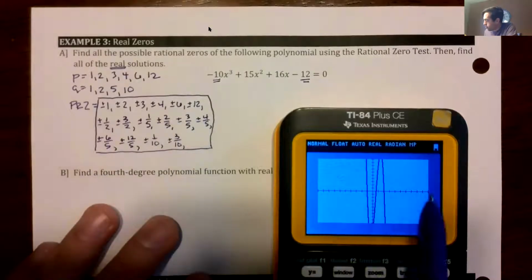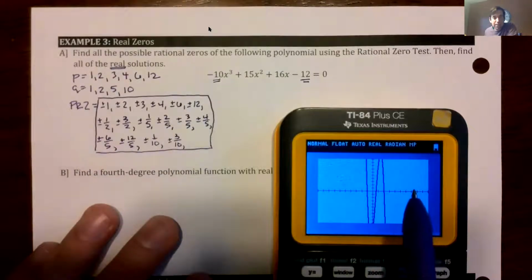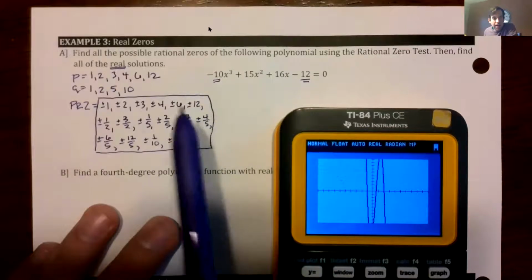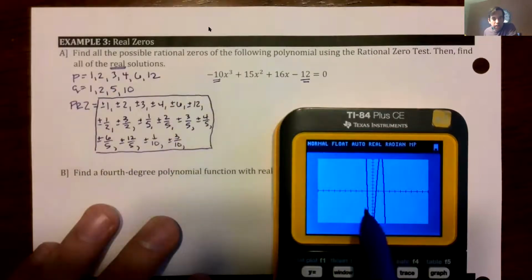So my viewing window only goes from negative 10 to 10. It's possible that some of the zeros might be beyond, so I would want to change my viewing window, except that I know I have at most 3 zeros, and I already see 3. So that's a good sign. It means we don't have any imaginary. But let's see if we can figure out what these are.